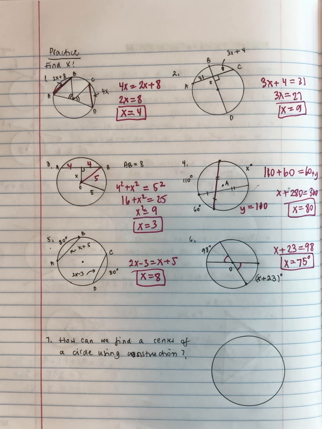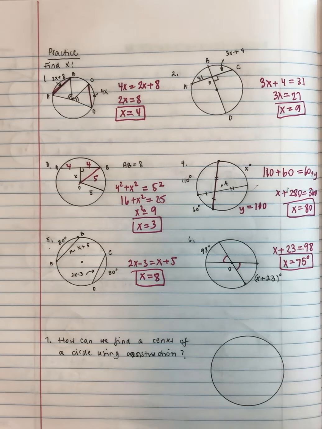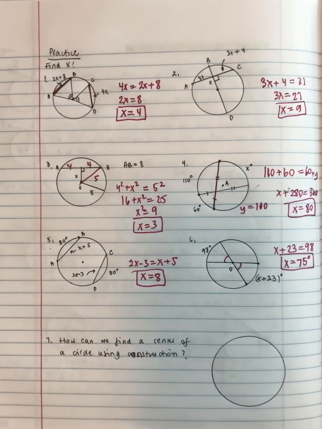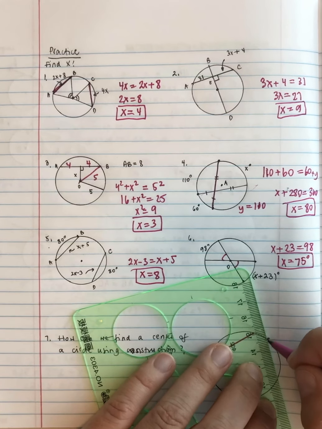Okay, and the last question, how can we find the center of a circle using construction? So unfortunately, I don't have a compass, and I'm sure that a lot of you don't have one either. We're gonna wing it. So the steps are kind of simple. All we have to do is create two chords that are not parallel to one another. So let's say this one here and this one right here.